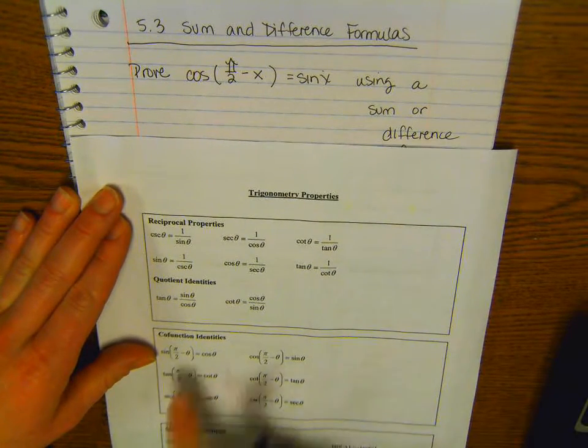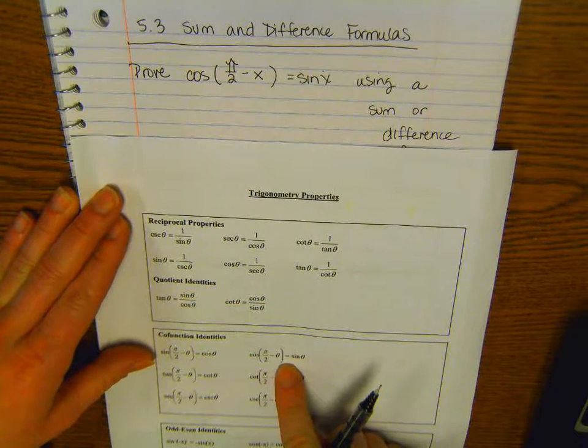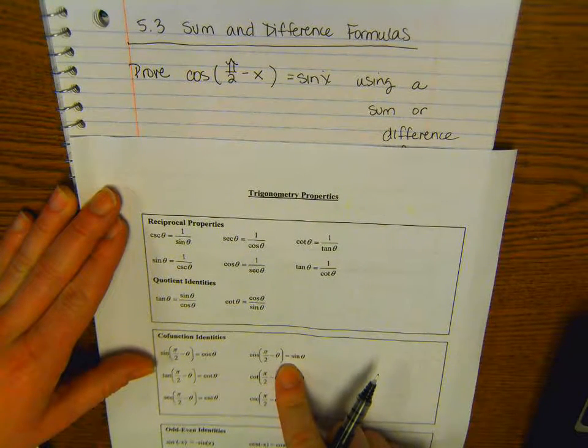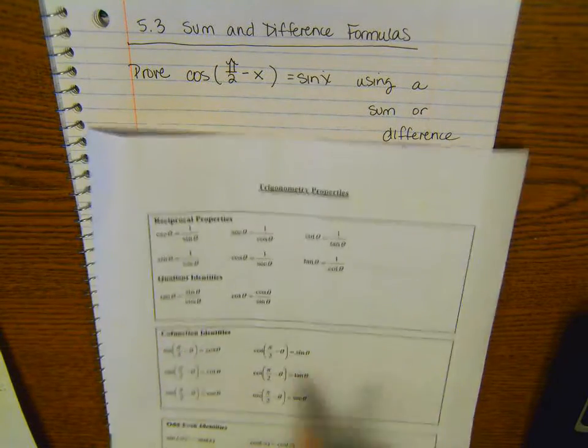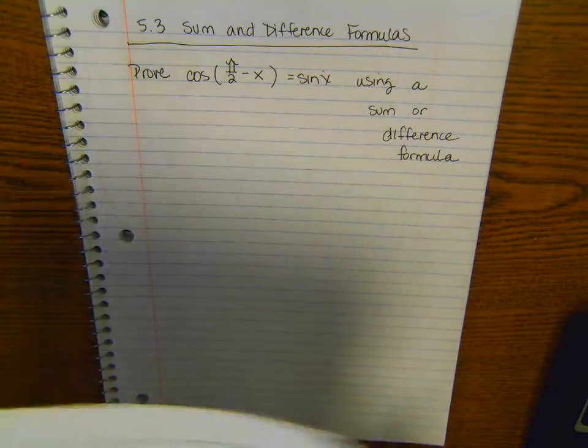So it's the one right here. And we know that it's true, we've used it, but how do we get there now that we know the cosine sum or difference formula?